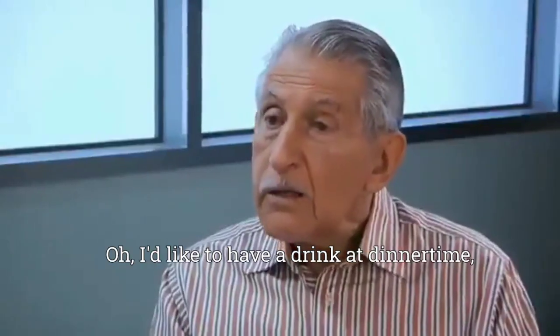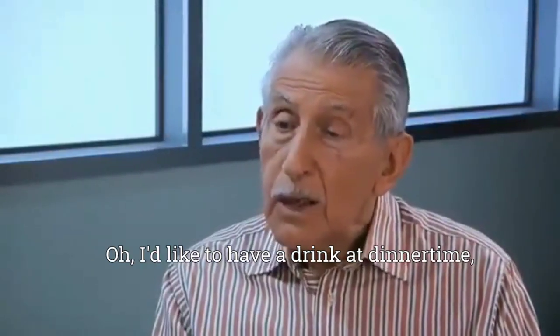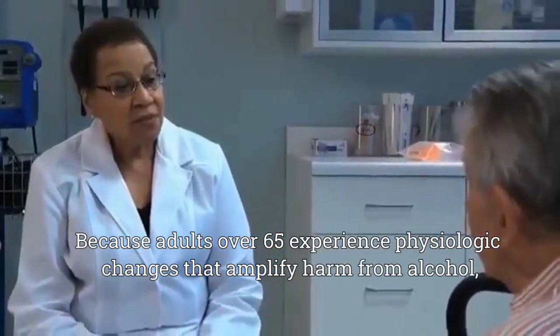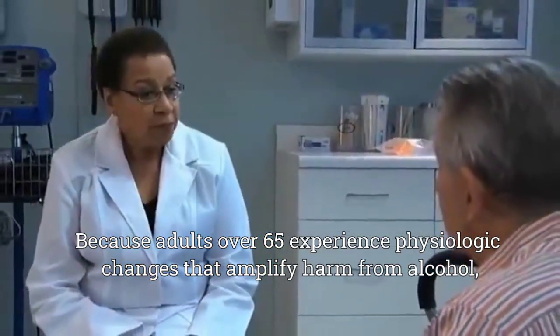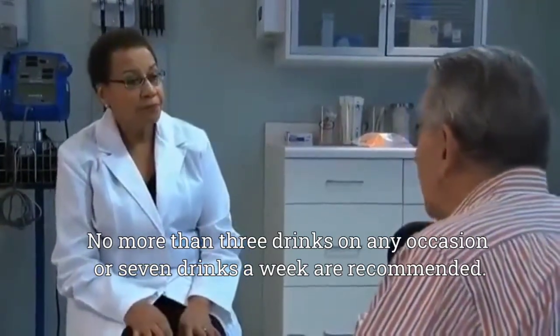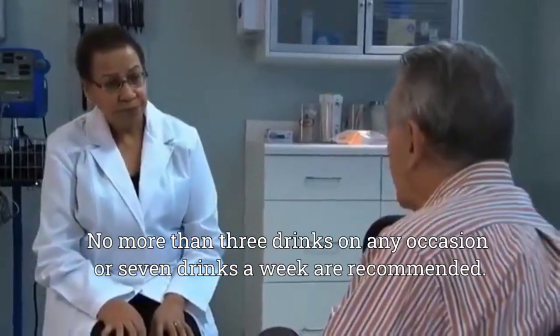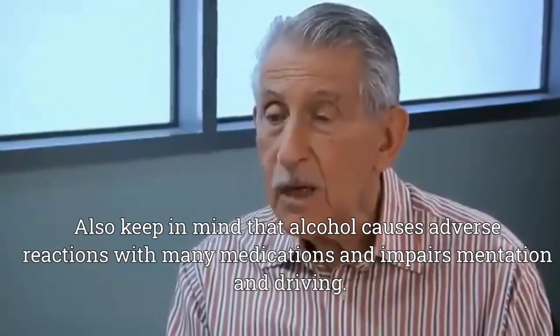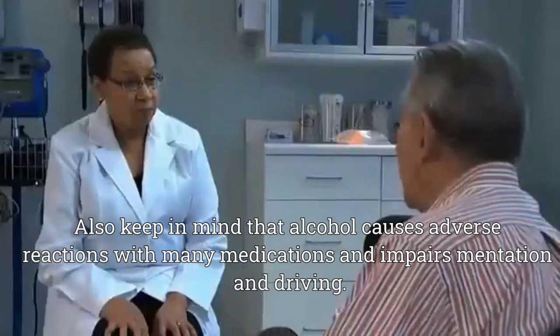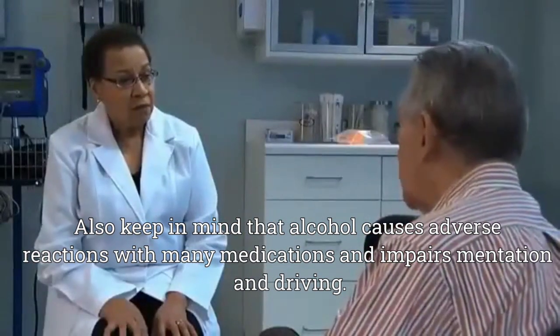Oh, I like to have a drink at dinner time, maybe two. Because adults over 65 experience physiologic changes that amplify harm from alcohol, no more than 3 drinks on any occasion or 7 drinks a week are recommended. Also keep in mind that alcohol causes adverse reactions with many medications and impairs mentation and driving.